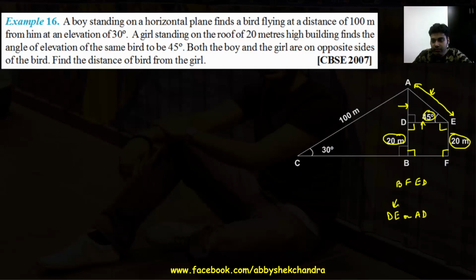Now see, with DE the problem is it is not a part of any other triangle where some values are given using which we can calculate it. So calculating DE is going to be very difficult, right? So what we are going to do is calculate AD because it is a part of triangle ABC, which is a right angle triangle, and we can probably find AD and then substitute the value of AD and get the value of AE, right? So we are going to focus on calculating AD. Now we know this is 100 meters, with respect to this 30 degrees, this is the hypotenuse. Can we find AB? Of course we can.